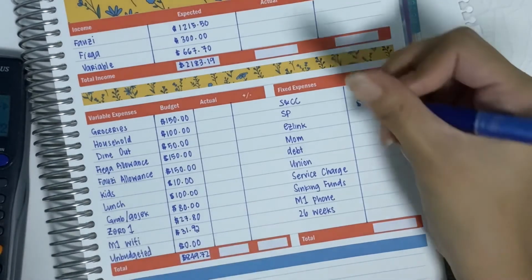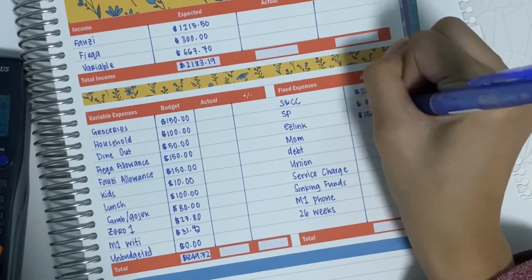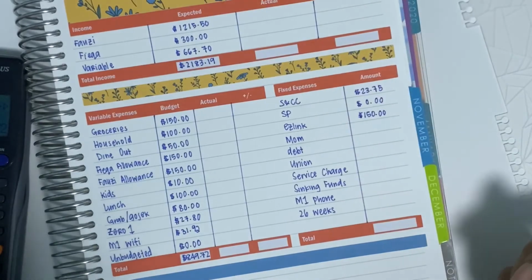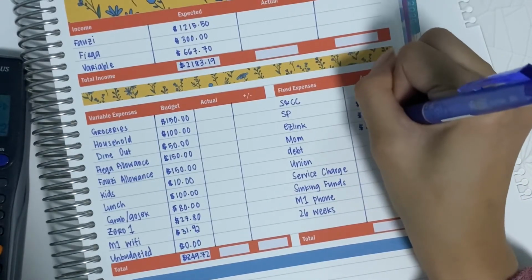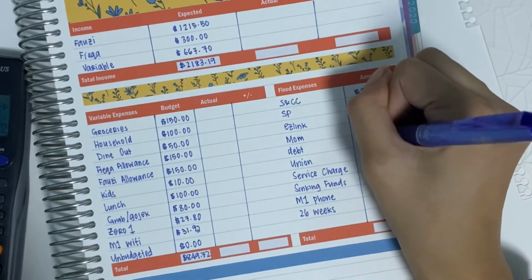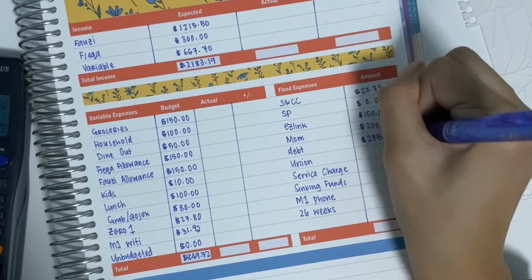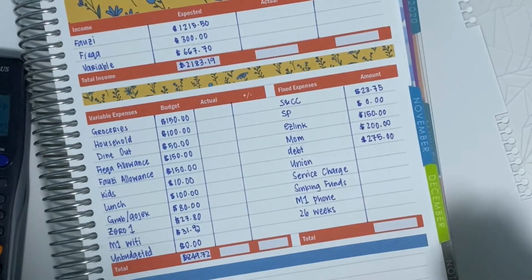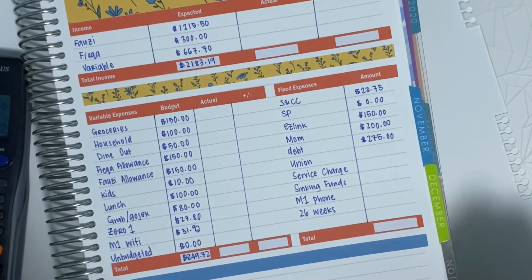Sorry. For EasyLink would be the normal $150. For my mom, normal $200. And for our debt, the normal $275, even though we have paid off 3 of our debts and we still have 4 more left.